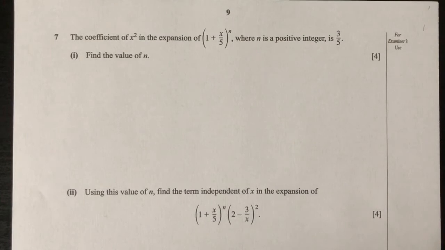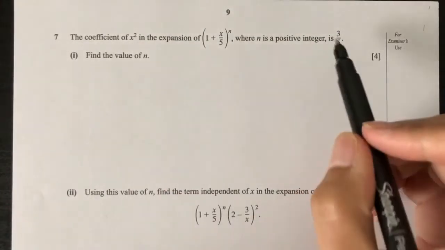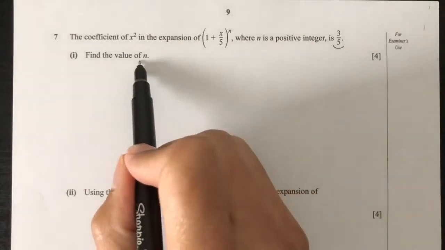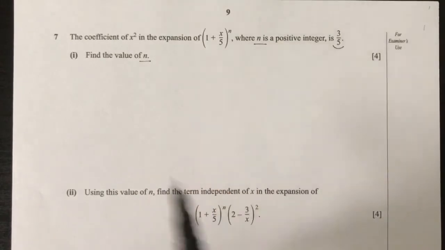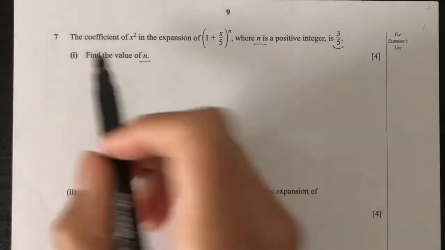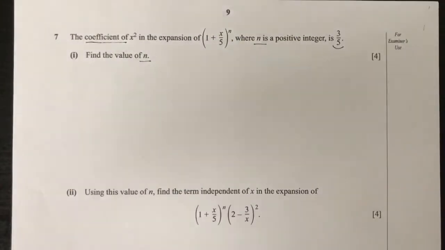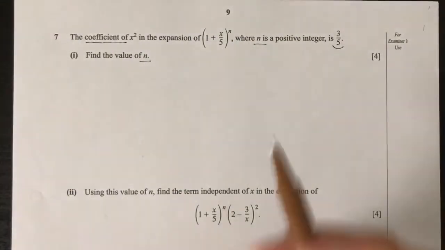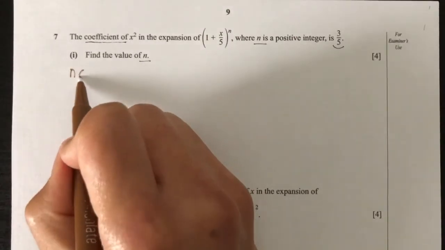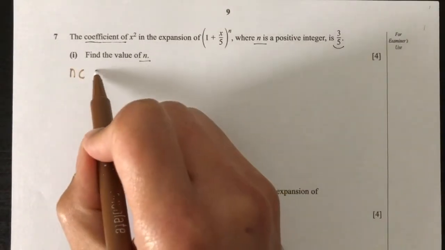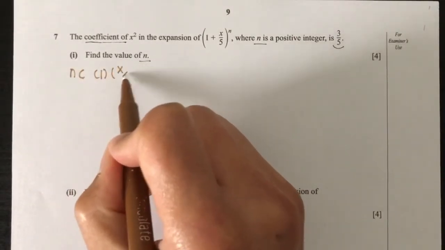The coefficient of x squared in this expansion is given by this number, so we have to find the value of n, where n is a positive integer. So one by one, how would you find the coefficient of x squared? We have to expand this expression. So there will be n choose something that we don't know yet. The first one is 1, and then we have x over 5.